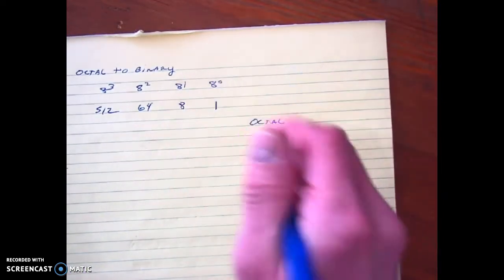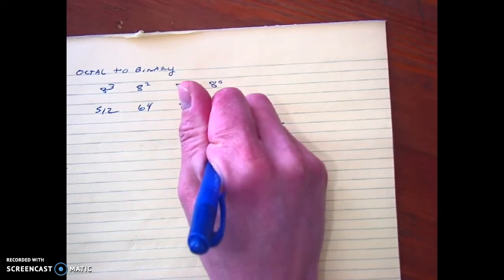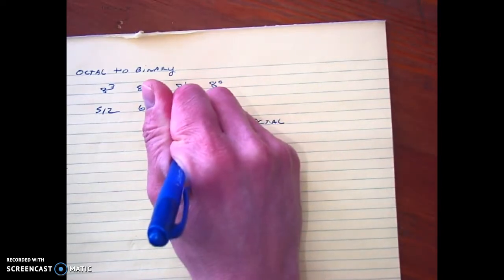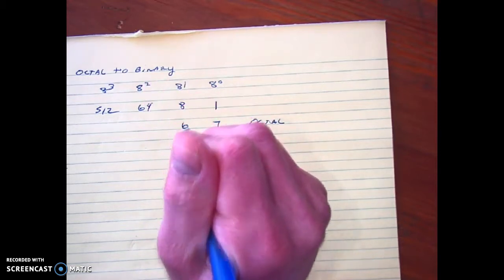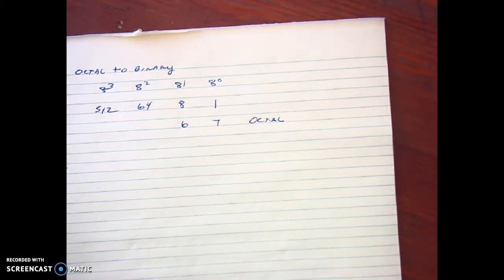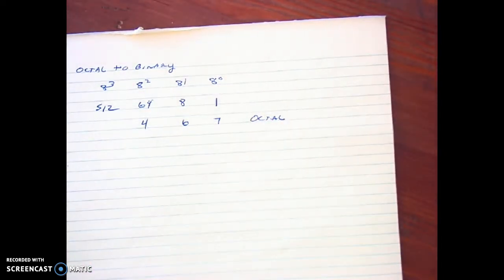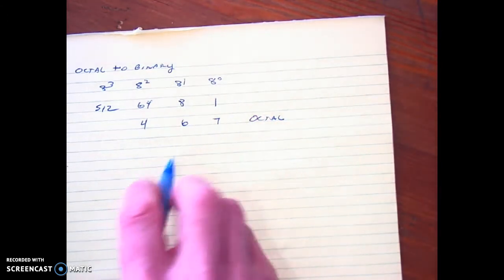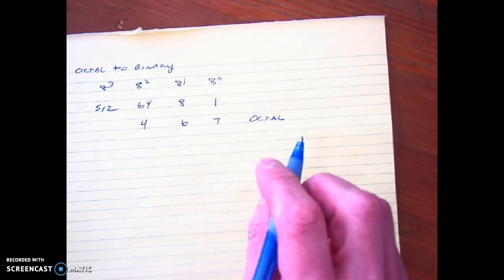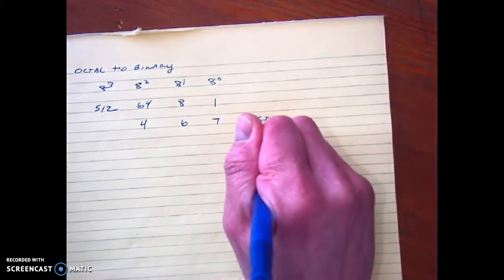So if we actually do some conversions, let's say you take an octal number. Let's go with 7, 6, and 4. So we have this octal number. We want to convert it over to decimal. So there's our octal. Now what we're going to do is multiply.